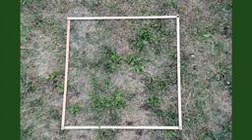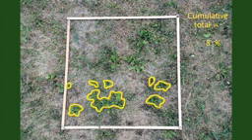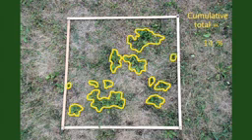Here is an example of estimating the cover of Plantago using 1% increments with the cumulative total announced. 1, 2, 3, 4, 5, 6, 7, 7.5, 8, 8.5, 9, 10, 11, 12, 13, 14, 15, 15.5, 16.